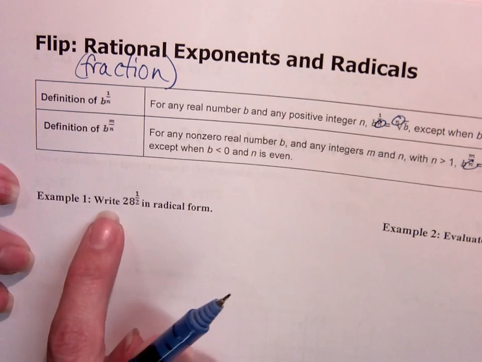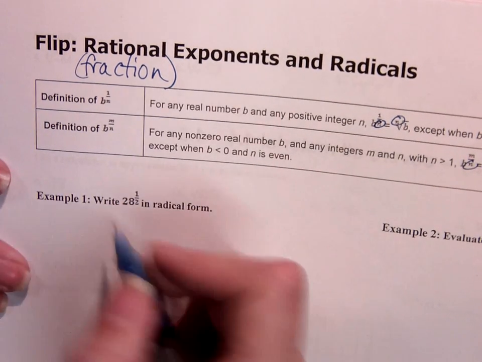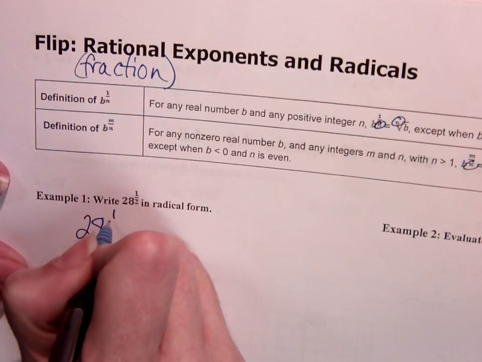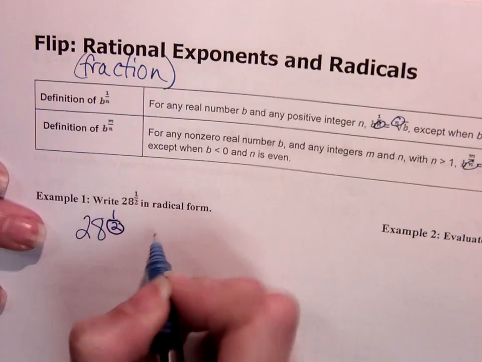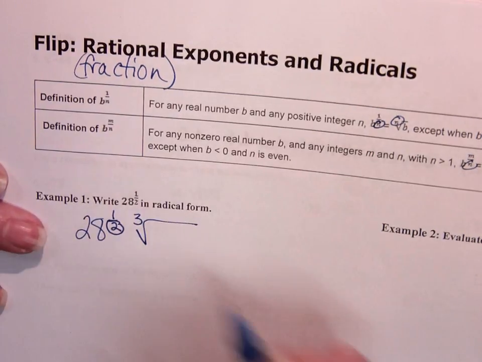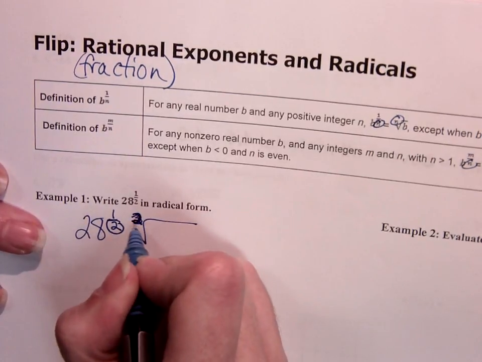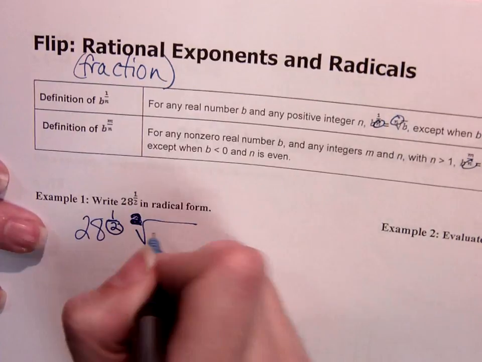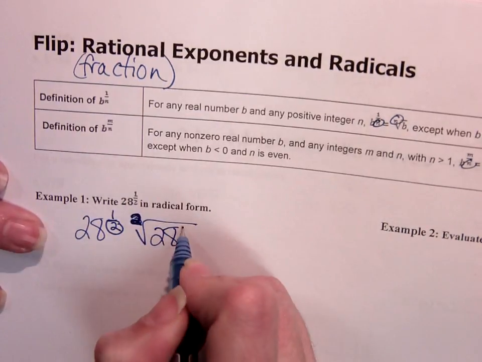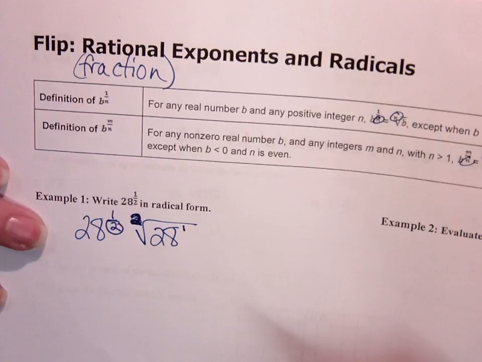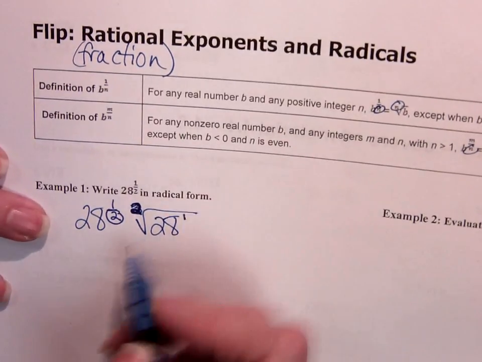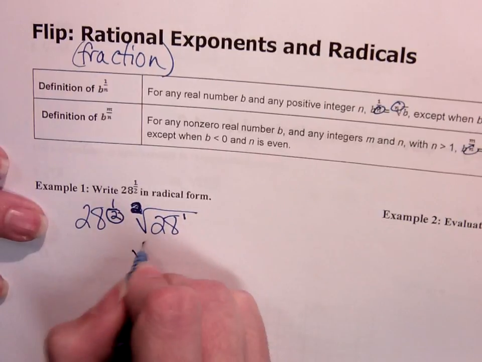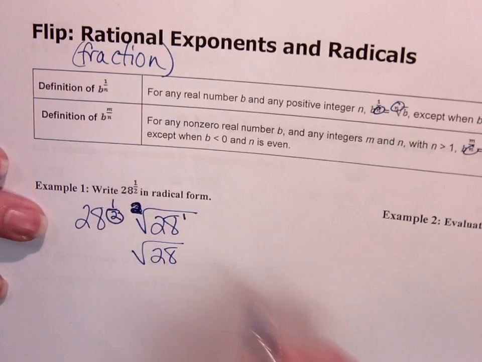Okay, so we're going to write 28 to the 1/2 power in radical form. 28 to the 1/2. So this is our index, so we're taking the square root of 28 to the 1st power. Okay, now square roots are common enough that we don't usually write it down, so I can just write the square root of 28.